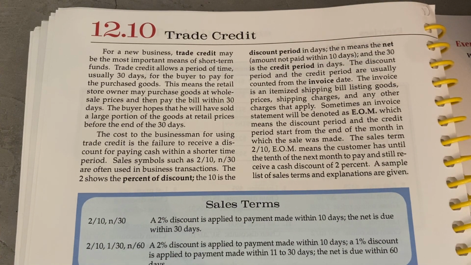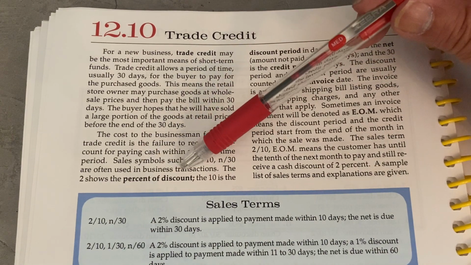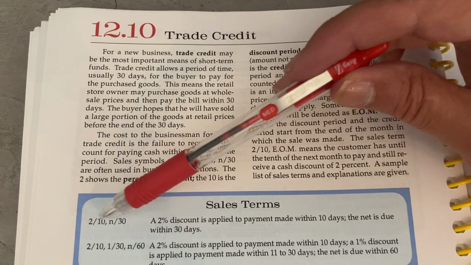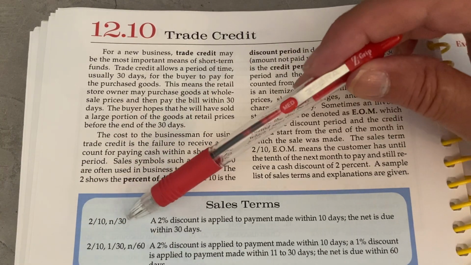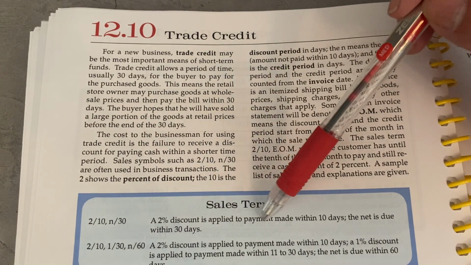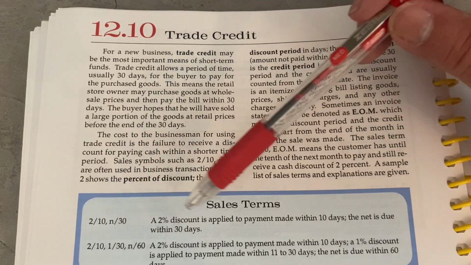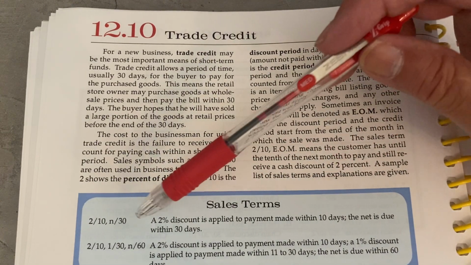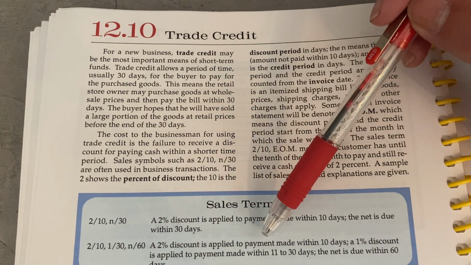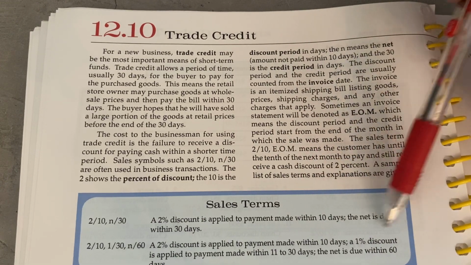So these are the symbols. The 2 shows the percent of discount. So when you have these numbers, the 2, 10, they're going to say, what does this mean? 2 means you'll get 2% off that will be applied to your sales. If you pay it back in 10 days, you'll get 2% off. Now, the next is the N, basically saying the 2% discount is applied to payment within 10 days. The net due is in 30 days.